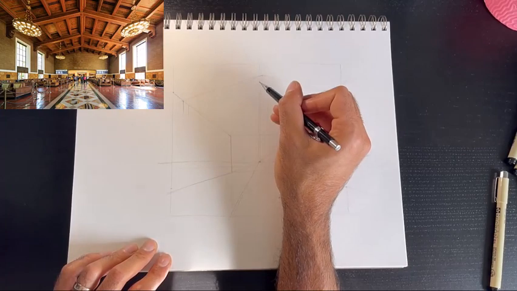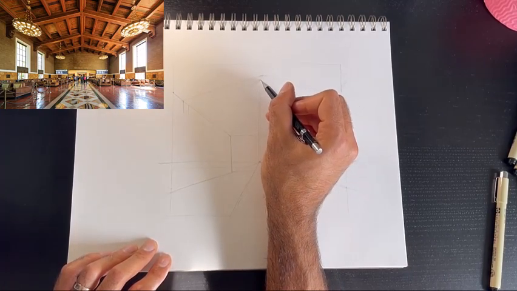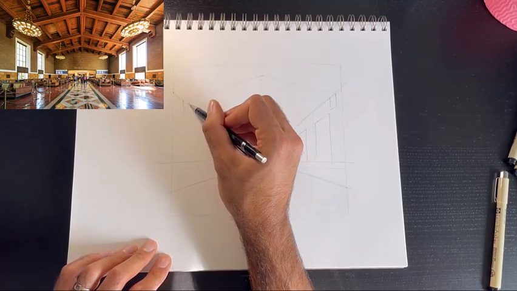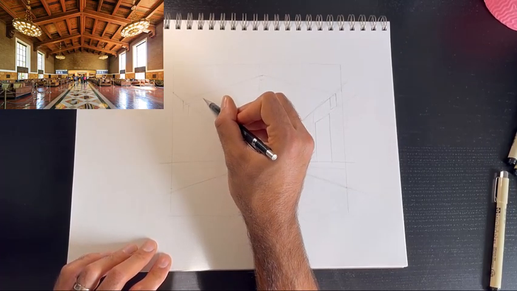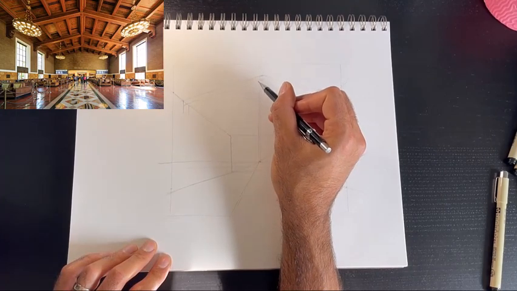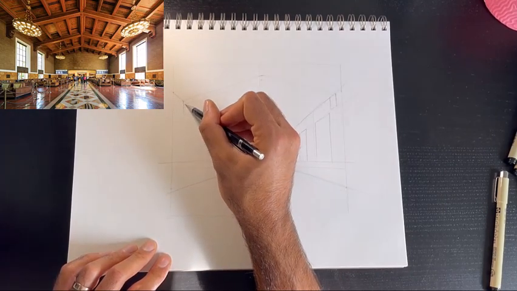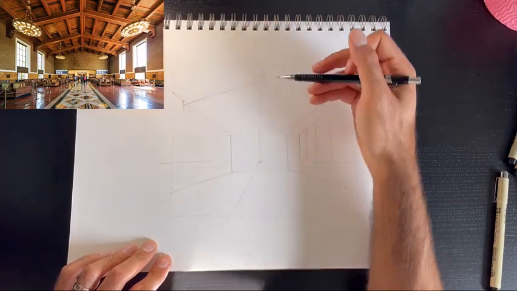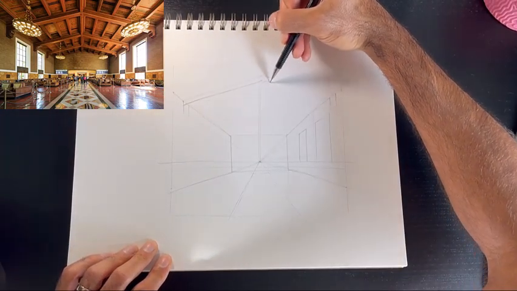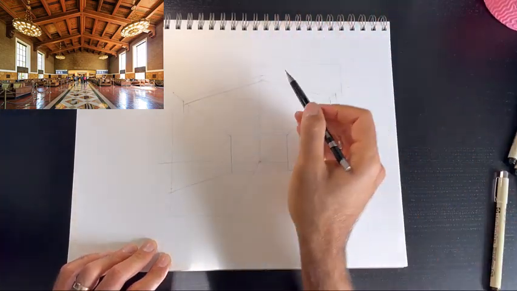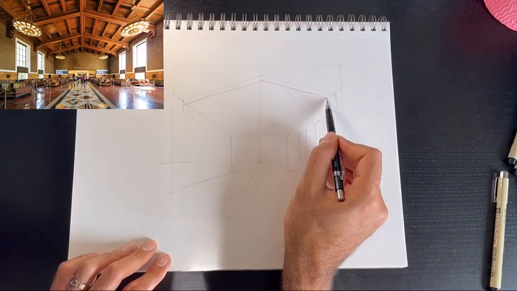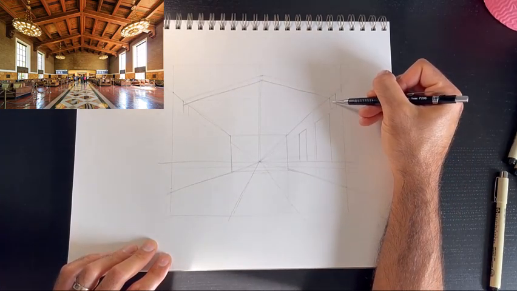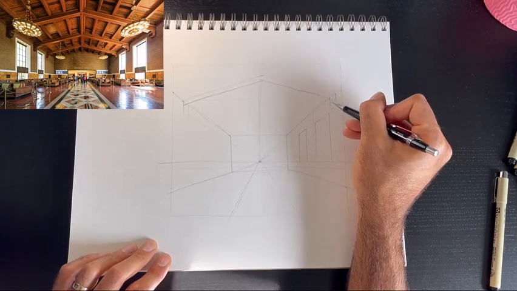So we actually see that there's a horizontal element here, that we can see the thickness of that beam, so that's going to be drawn here. I want to get that proportion right, get the thickness of it correct. So these elements are doing this.